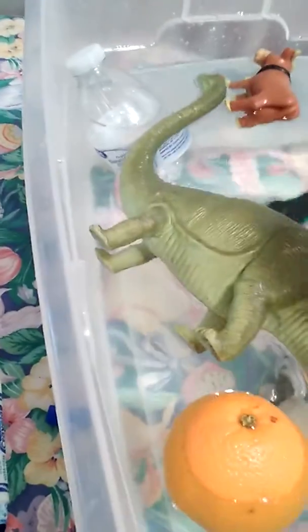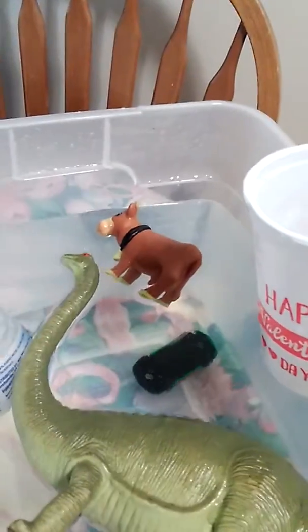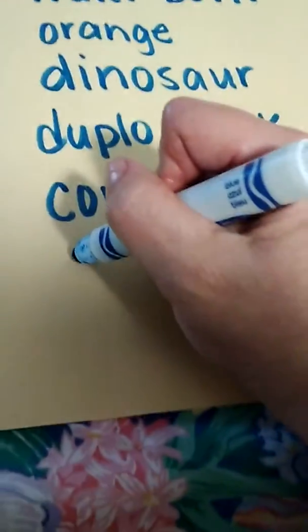Ah, the cup. The empty cup floats on top. I do have a question though. What do you think will happen if this cup gets filled up with water? Let's see. It's no longer empty. Now it's a full cup. What do you think will happen? Oh, it still floated. It just dumped over. So the cup likes to float. He went to the bottom, but he bobbed back up. So the cup likes to float, even though I tried to sink it.